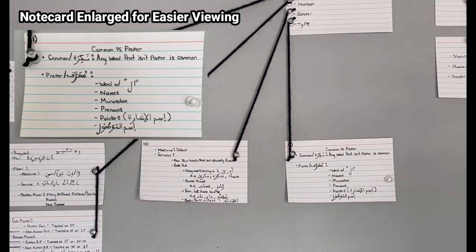Names of people, names of places, names of anything is proper. Munada, if you don't remember what that is, it's when you call someone. You say Ya Muhammadu, or Ya, even if it's a common word like boy, like walad. If you say Ya waladu, then that makes it proper because you called it. Pronouns are proper, like huwa, hiya, those are all proper as well.